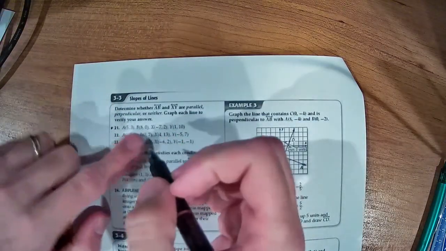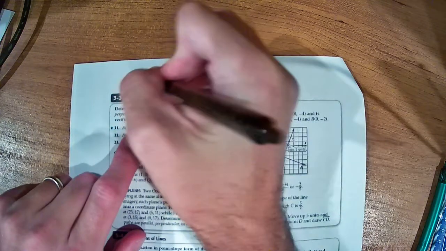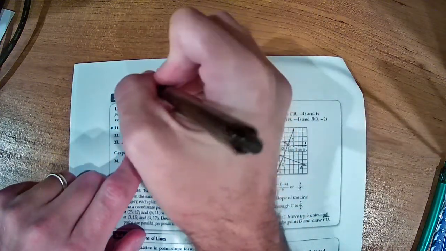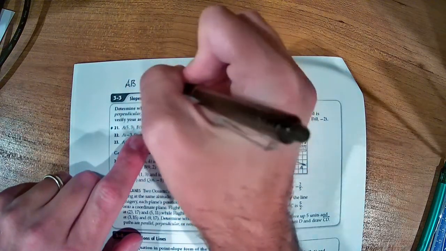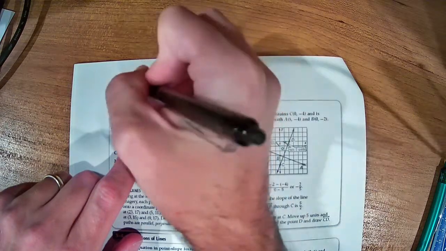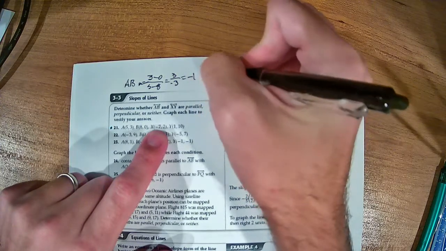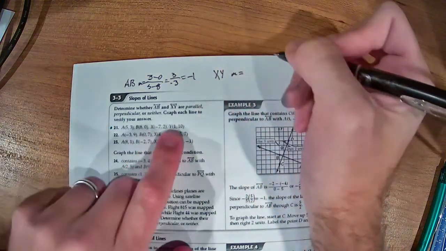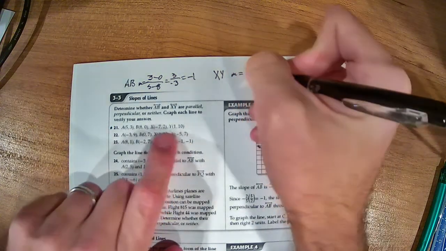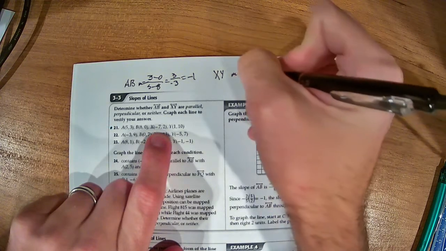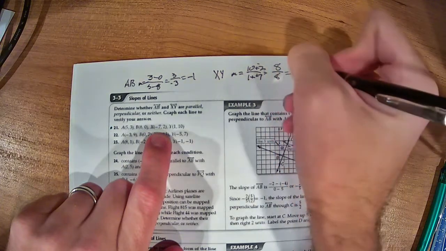So let's take AB first. If I took 3 subtract 0, remember we do our y's first, over 5 subtract 8, that gives me 3 over negative 3, which is negative 1. So there's our slope for AB. Let's try for XY. So XY's slope is equal to 10 subtract 2, and then 1 subtract negative 7. So let's change that out. That gives me 8 over 8, which is 1.